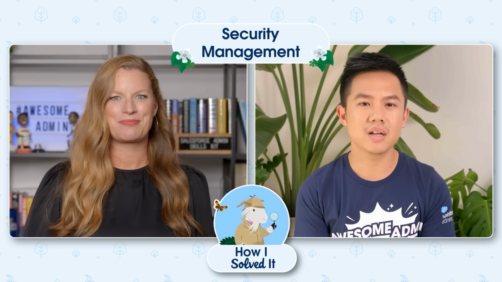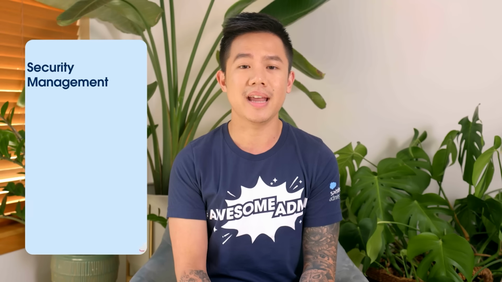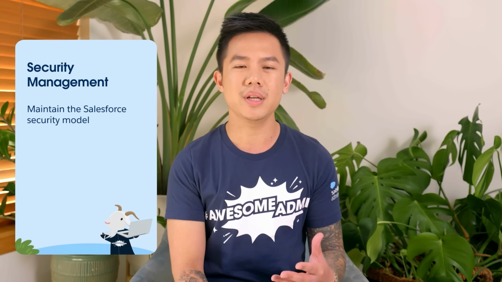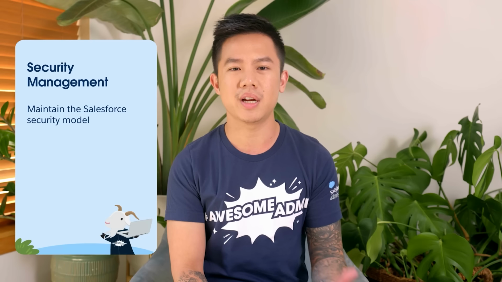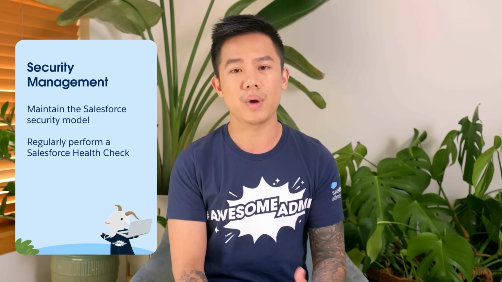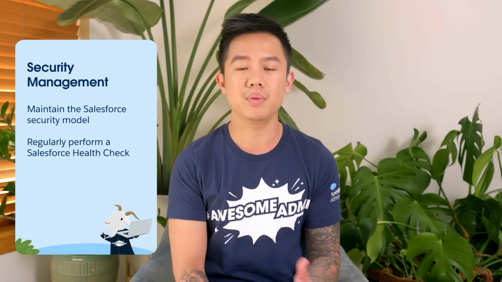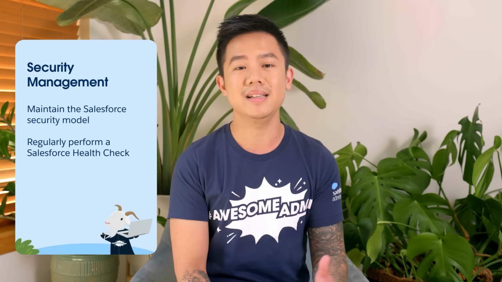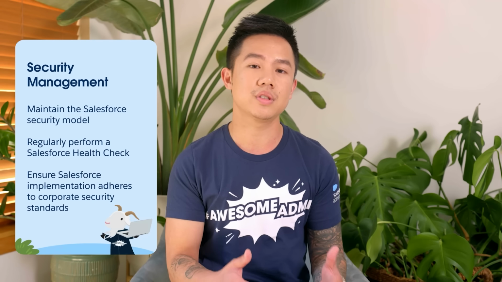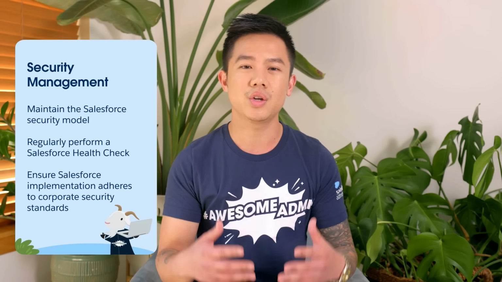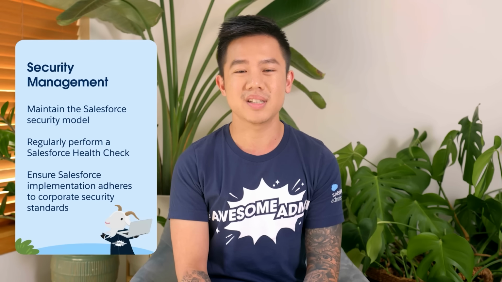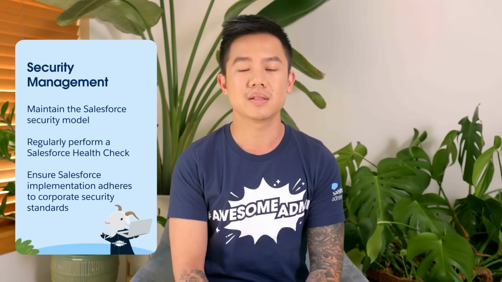Yeah, Jillian, there's a couple things an admin can do. First, as an admin, it's really important to maintain the Salesforce security model, including things like roles, profiles, sharing rules, and permission sets. Second, you should also regularly perform a Salesforce health check and implement field-level security with the least privileged access mindset. Last, always ensure that your Salesforce implementation adheres to the corporate security standards, and that way you can complete regular internal system audits and prepare for any system upgrades.